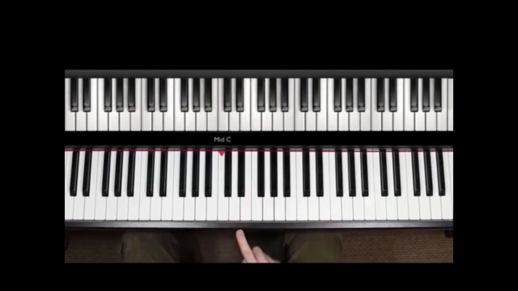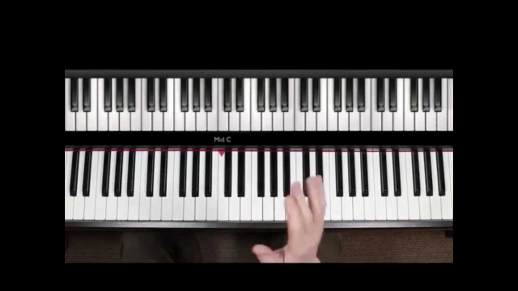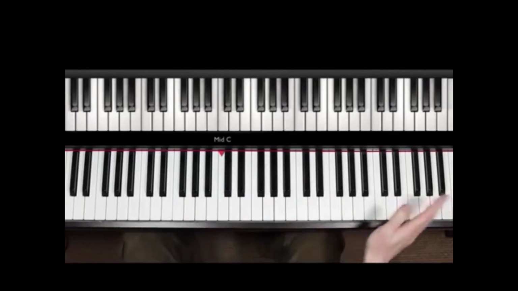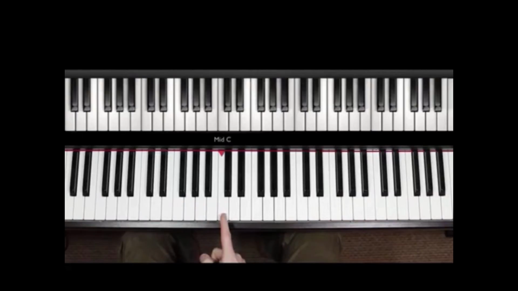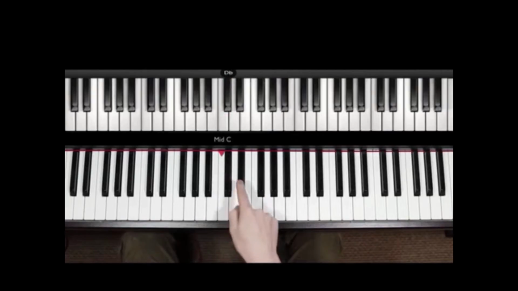Sharp is up, flat is down. So think of sharp, it's up, it's a point. Sharp, flat, down. Down the piano, up the piano. So if you're on a white key, that's C, that must be C sharp. If you're on D, that must be D flat. If you're on D, that must be D sharp. And C, D, E.